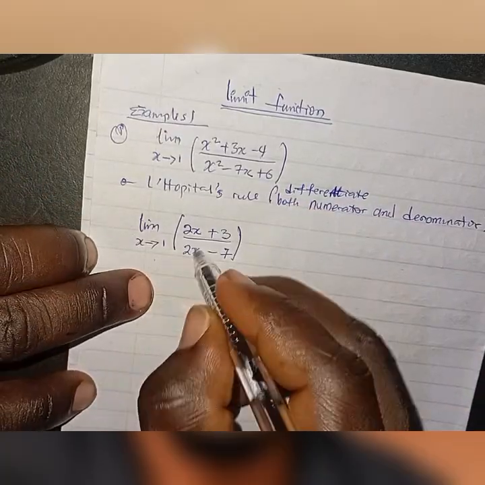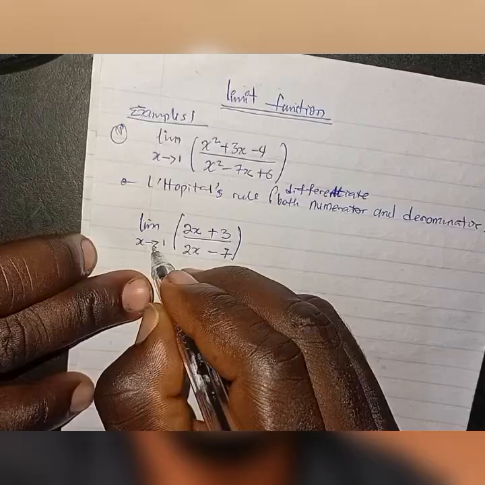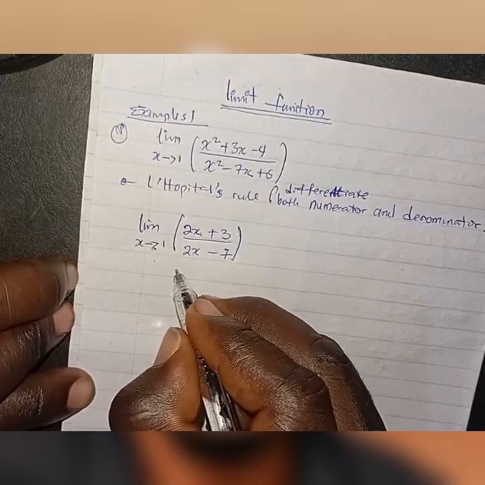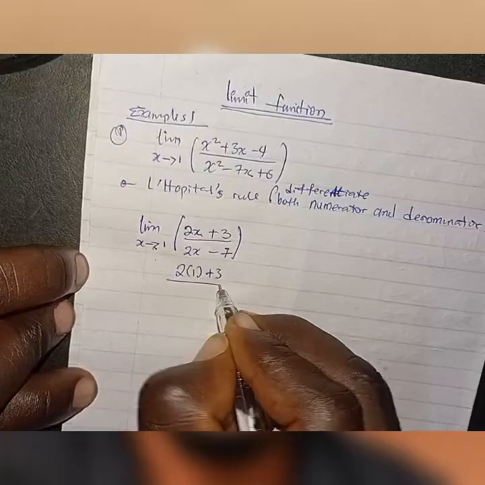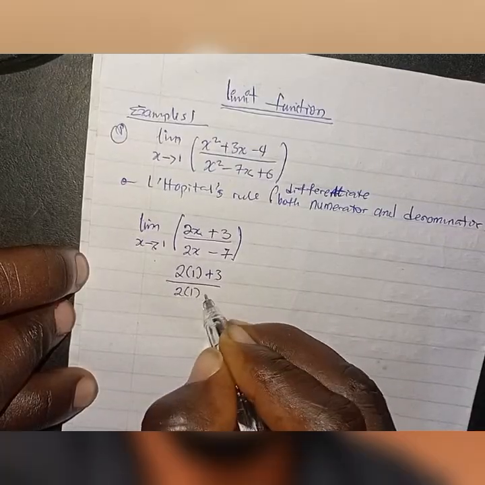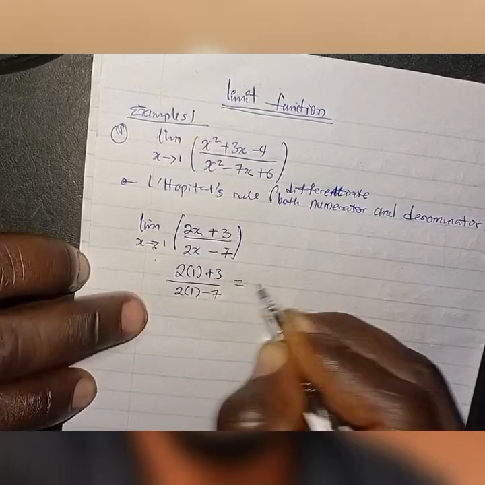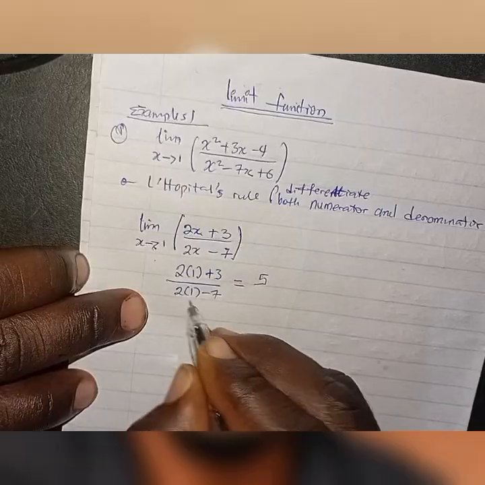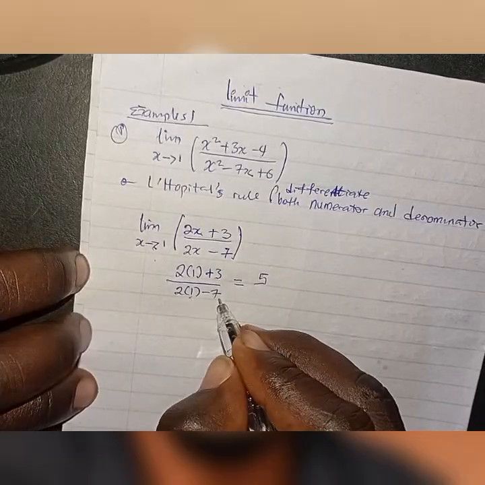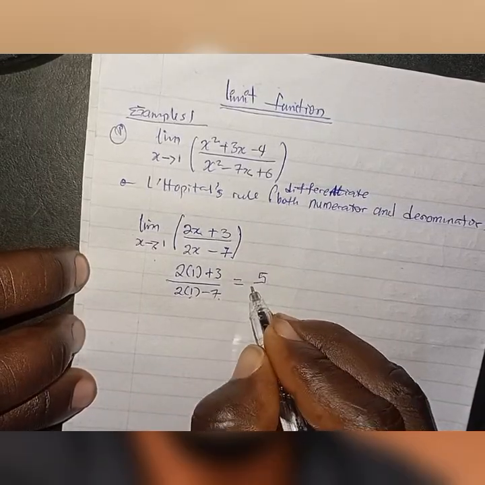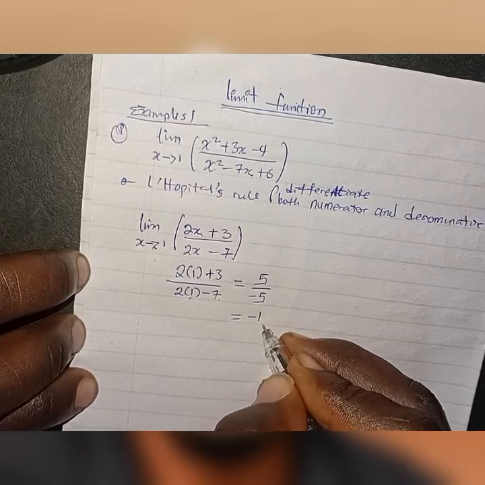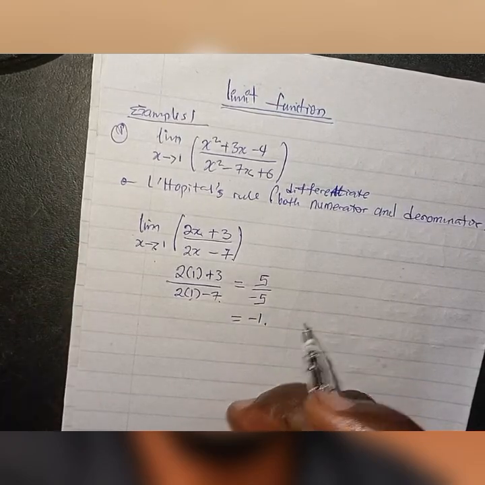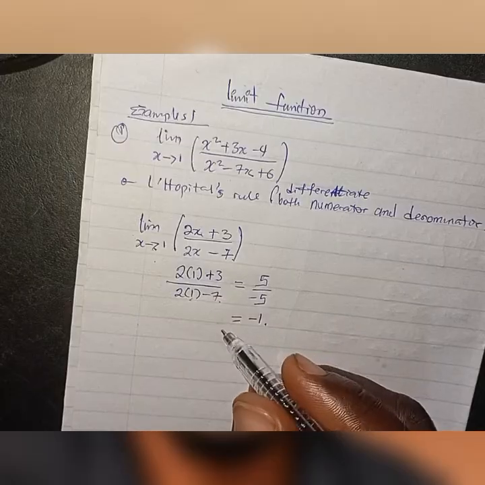Now the next thing is to insert the x into this. So that will be 2 multiplied by 1 plus 3 over 2 multiplied by 1 minus 7, which is going to be 5 over 2 minus 7, that is minus 5. So the final answer is going to be minus 1. So this is our answer using L'Hopital's rule.